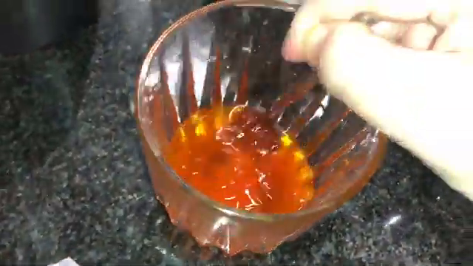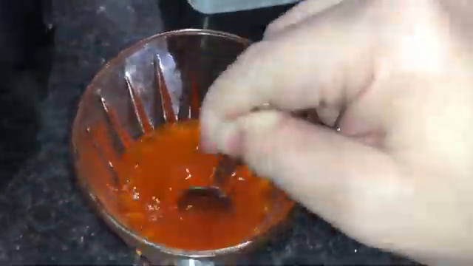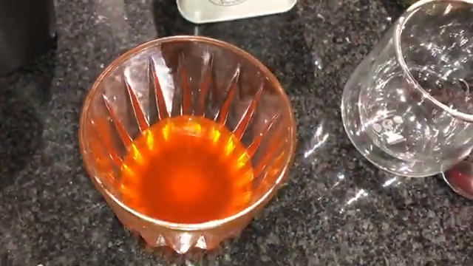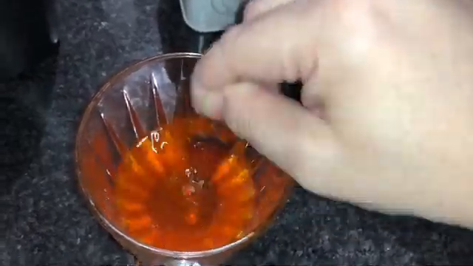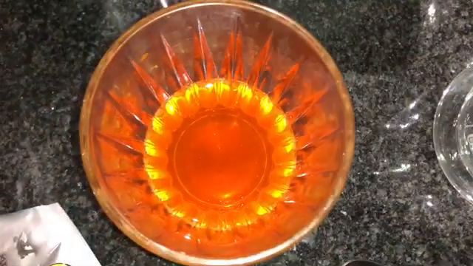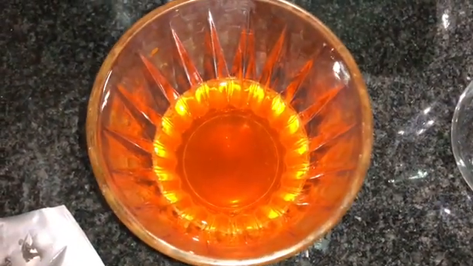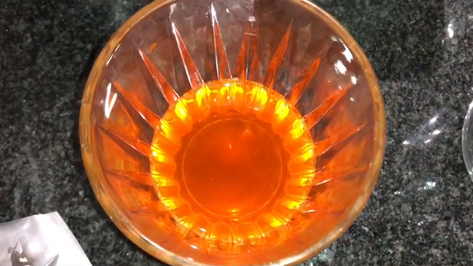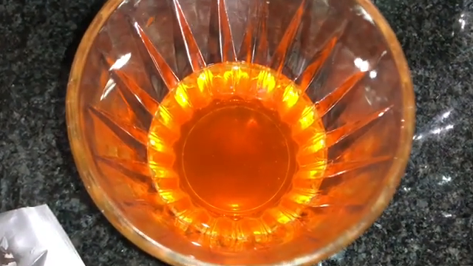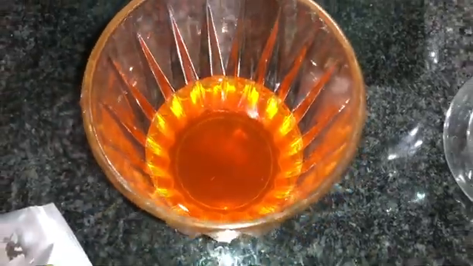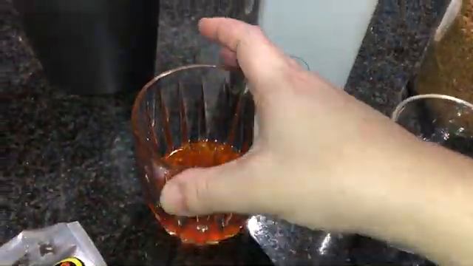So we are going to give it a stir in order to speed up the rate of dissolving. So there you can see that the water and the powder have mixed, creating a uniform solution of one color. Have a look.